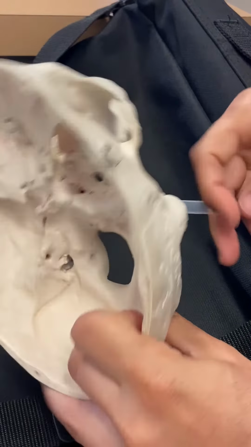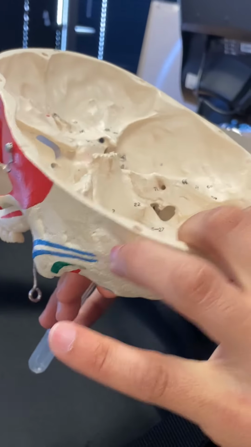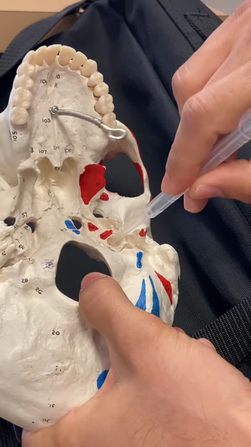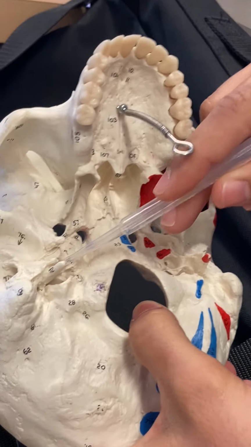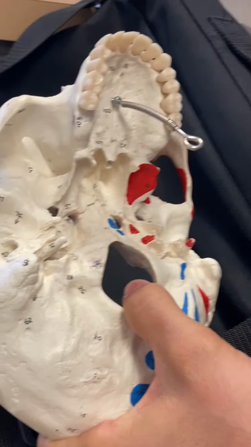And then there's another little opening that's superior to that, best viewed on an inferior view. The opening's too small. I don't know if you can really see from this point of view. It's kind of hidden. You can't really tell from the superior, but on the inferior you can tell, right? So it's this one right here. That's the carotid canal, right? So the carotid artery passes through there. The internal carotid passes right through those little foramen.